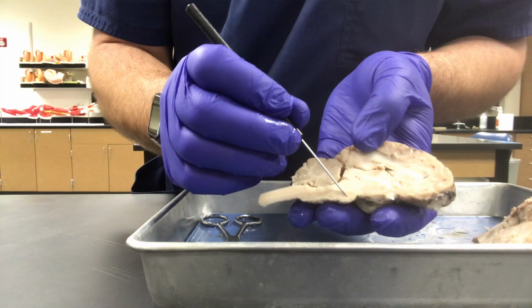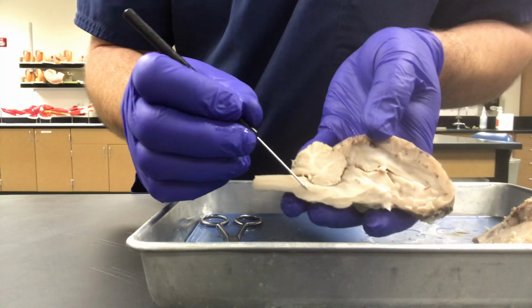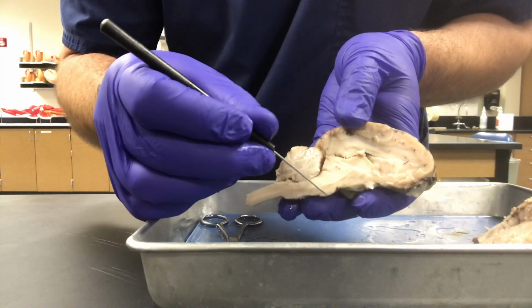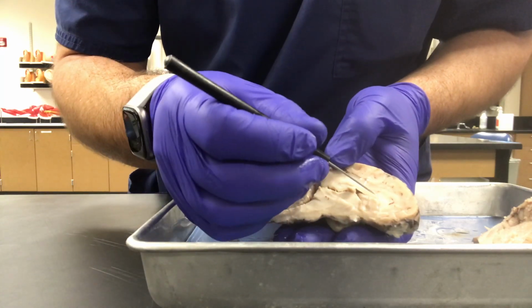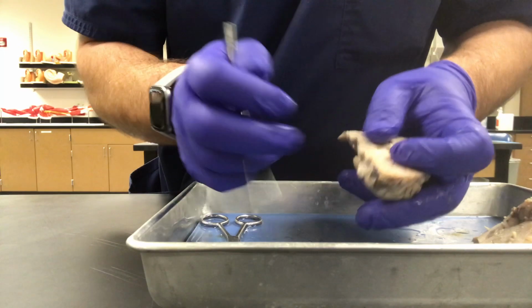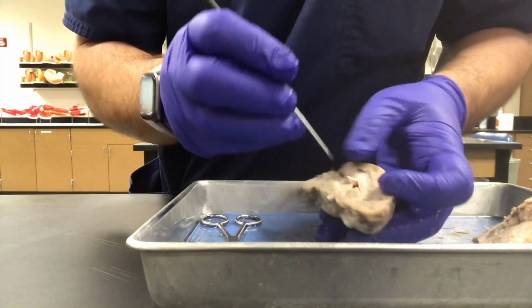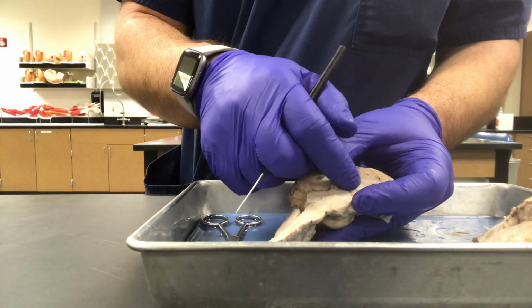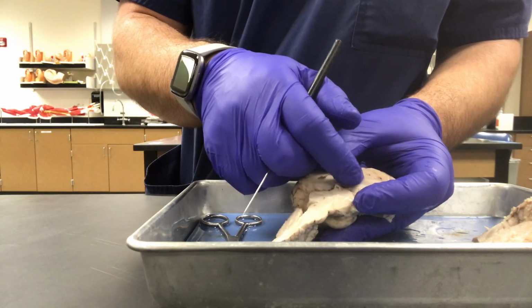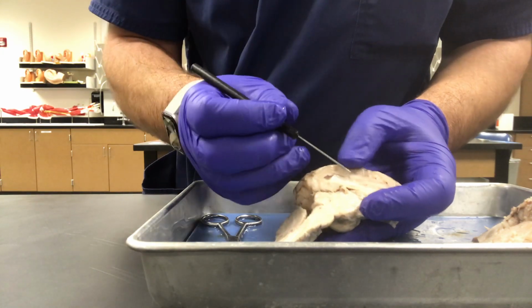Below this, you can see an area right there that still sticks out. Sorry, I'm trying to adjust it to the light, but this is going to be called the pons. We have that down here. Inside this middle area, we're going to talk about this. It's a thick band of white matter that you can see right there. It's going to be called the corpus callosum.